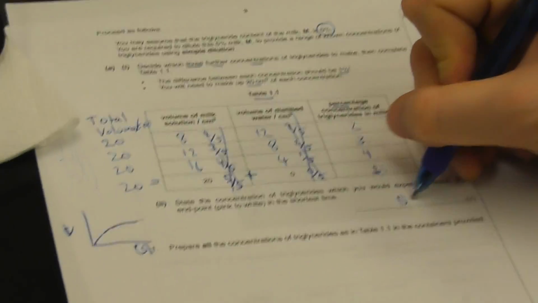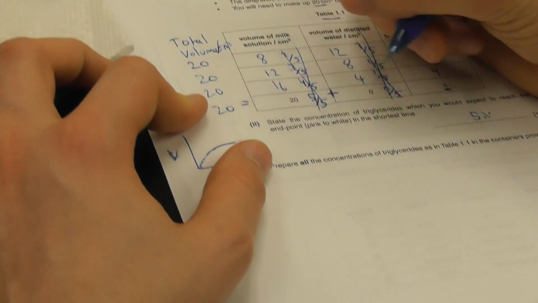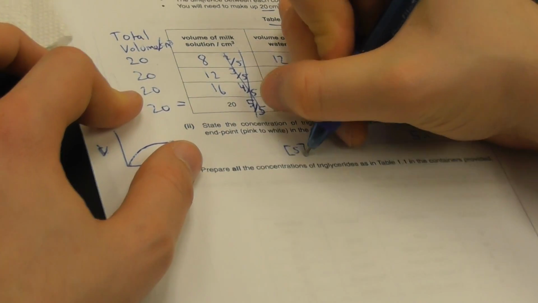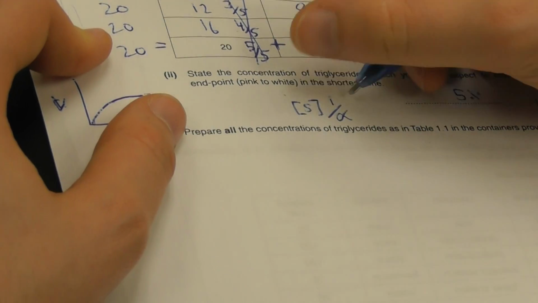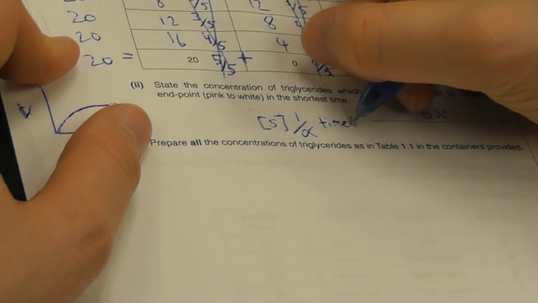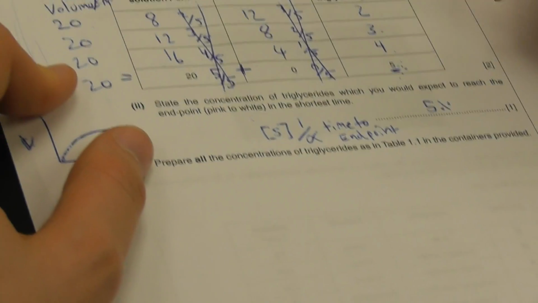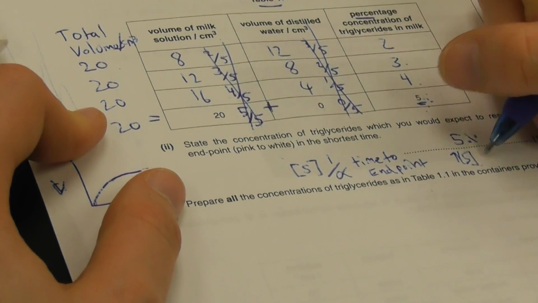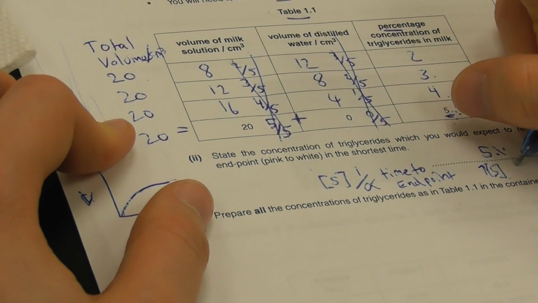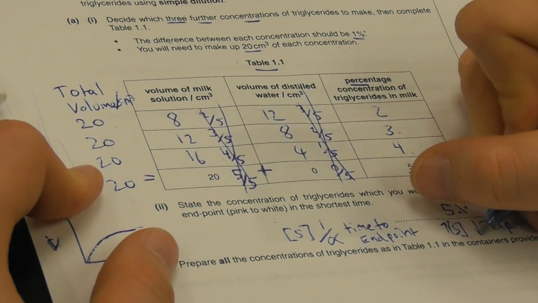We expect that 5% is going to be the shortest time. Remember that as substrate concentration increases, that will be inversely proportional to our time to end point. So that means that as substrate concentration increases, time to end point decreases.